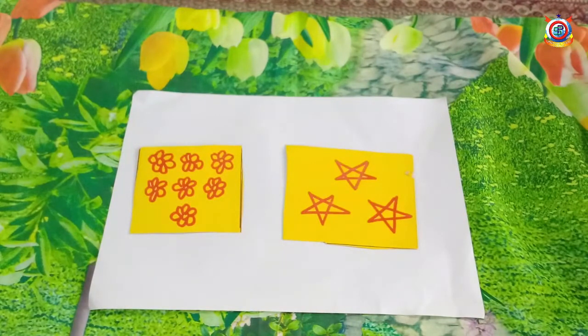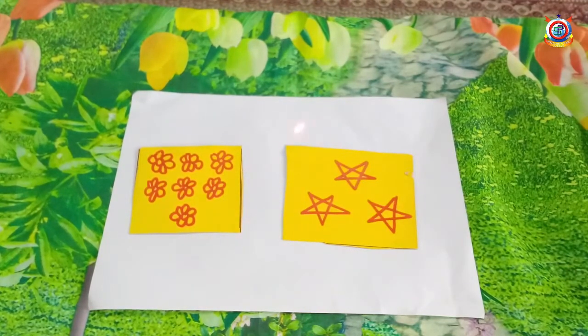Okay students, look at here. You know student, what are these? These are flashcards. Can you count? How many flashcards are there? Yes, very good. 1, 2. There is 2 flashcards.